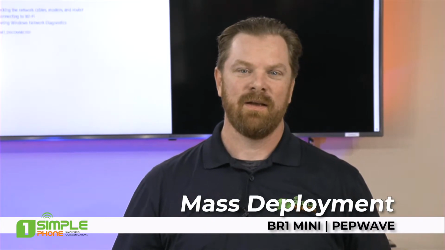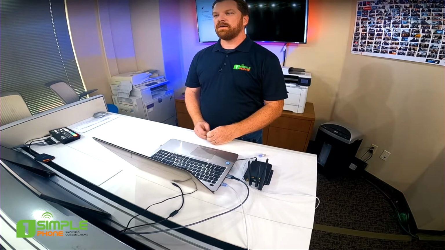Mini. This will be useful if you have a site that doesn't have internet, or if you don't want to use cellular data, as the BR1 Mini requires you to have internet access only through the cellular. So what we've developed here is a script to automate the deployment of the cellular routers with just a laptop and a standalone environment. So let's jump right in.